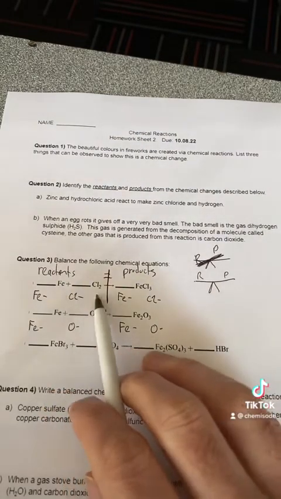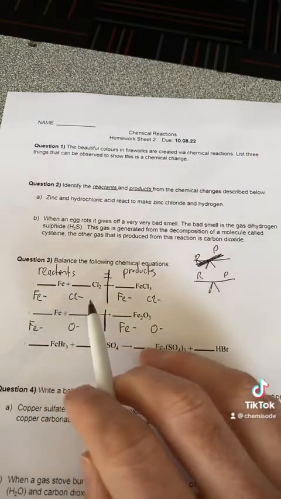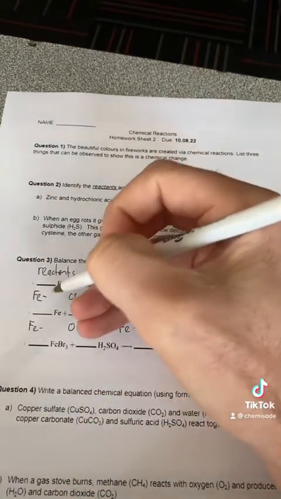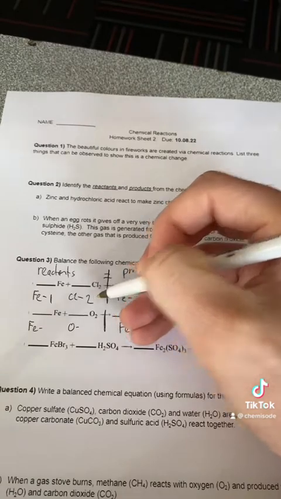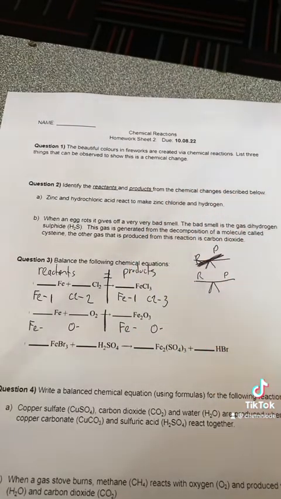We've got iron and chlorine creating iron chloride here. The first thing I'm going to do is take a stock take of what I have as a reactant and what I have as a product, and then compare the two. I've got one iron on my reactant side, and I've got 2 chlorines. On my product side, I've got 1 iron, and I've got 3 chlorines.